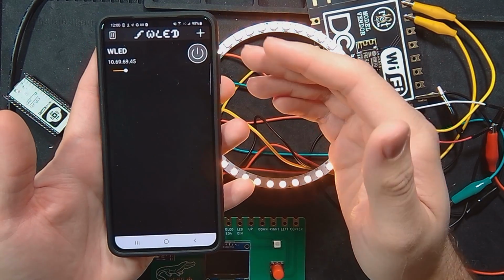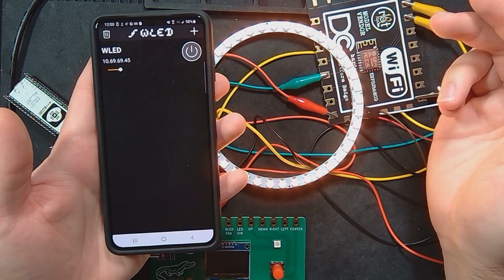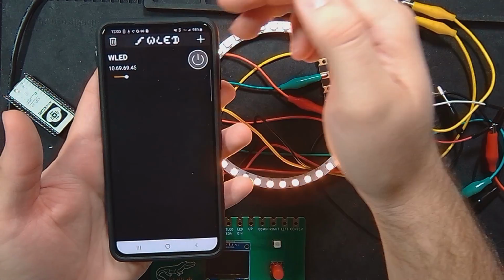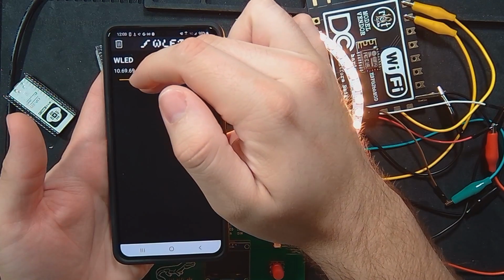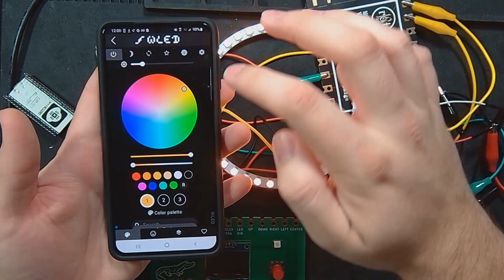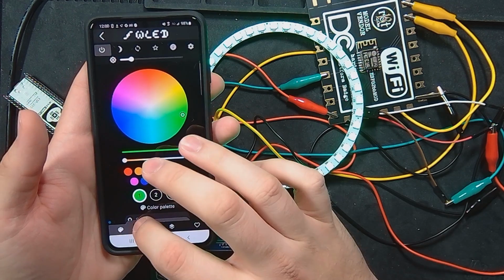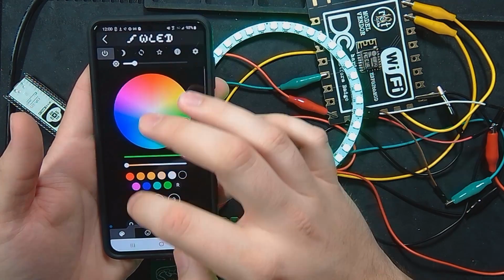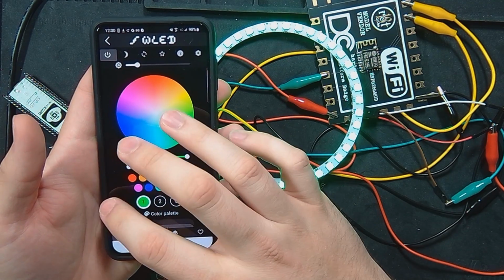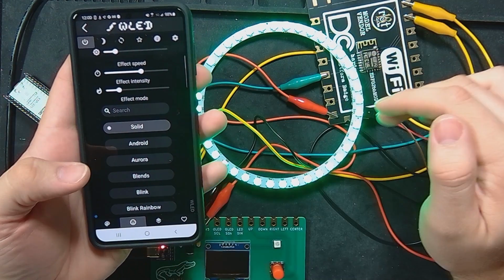You can sync them together, you can power them on and off from here, and you can change all your settings. Brightness is one of the things you can change directly from here, but you can click on it, and then we can go in and select the color. Let's go back to effects, and we'll just go back to solid for now.